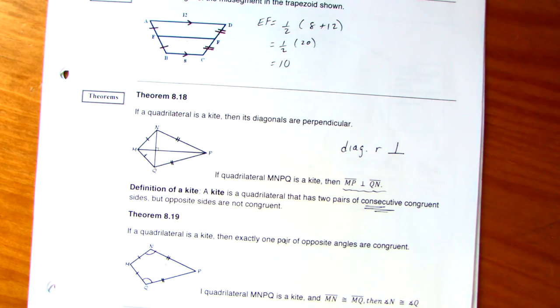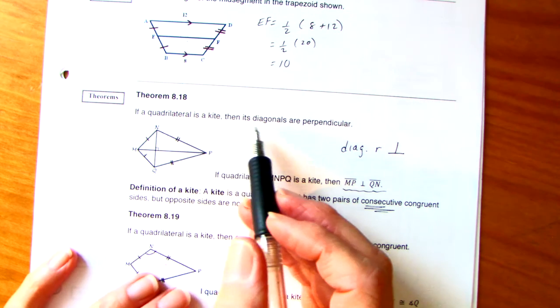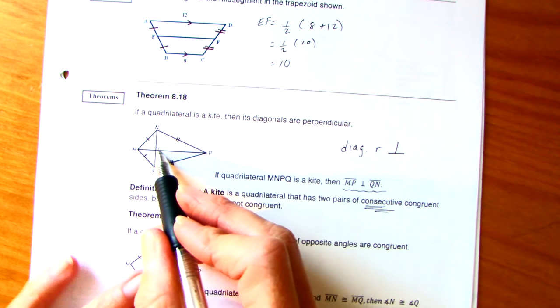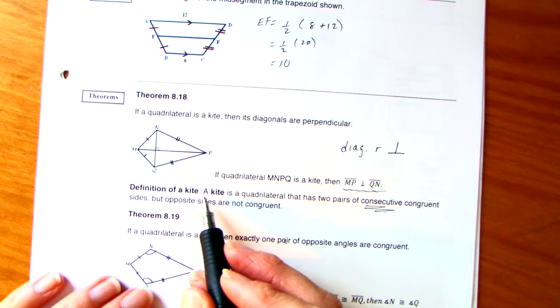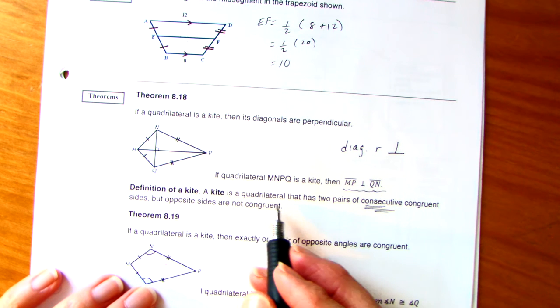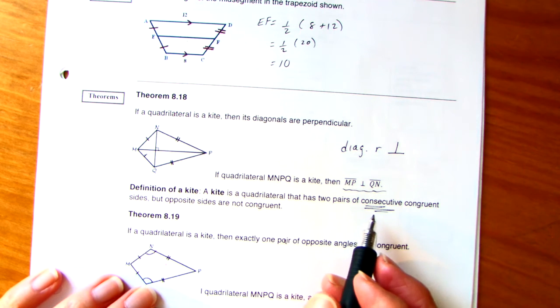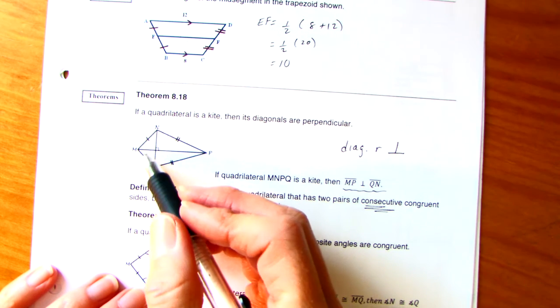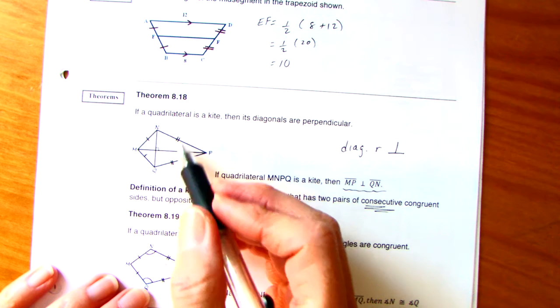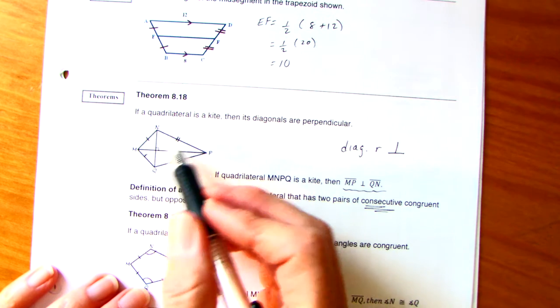Kites! Yay! Okay, you gotta be careful with kites. The diagonals are perpendicular. Now I understand that in a rhombus and a square, the diagonals are perpendicular. But also, definition right here, a kite is a quadrilateral that has two pairs of consecutive congruent sides, but the opposite sides are not congruent. So consecutive means next to. So these two are congruent, but opposites are not congruent.